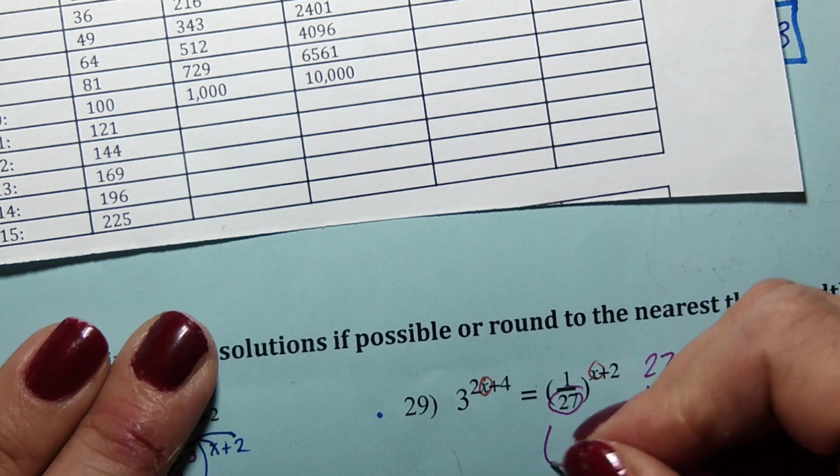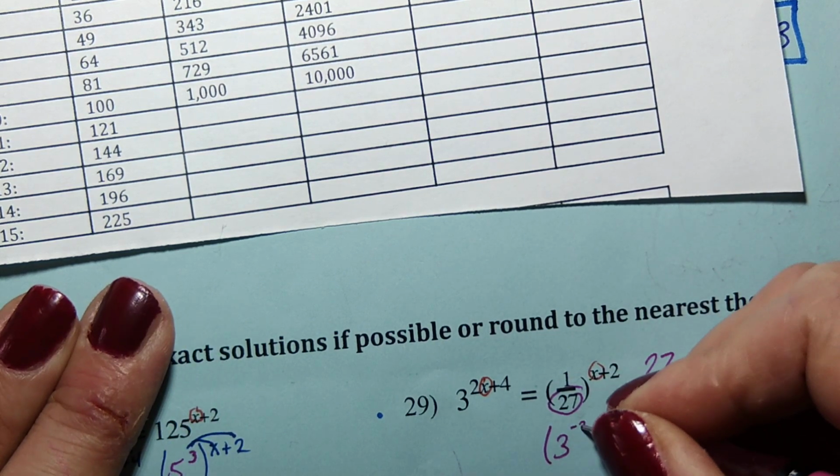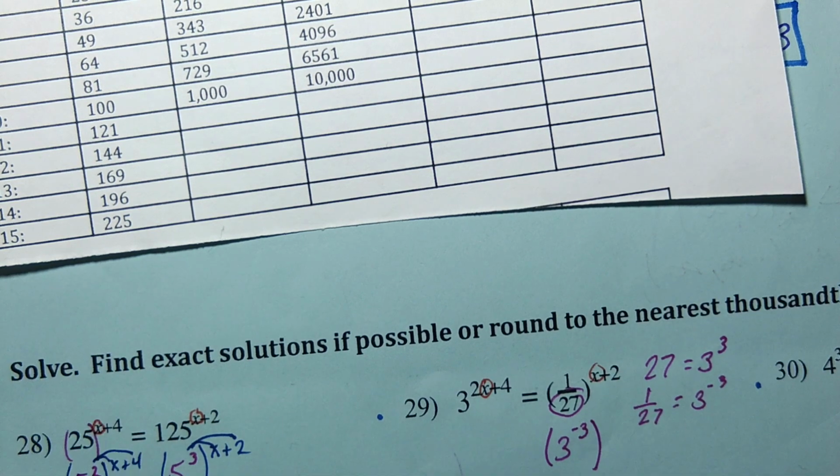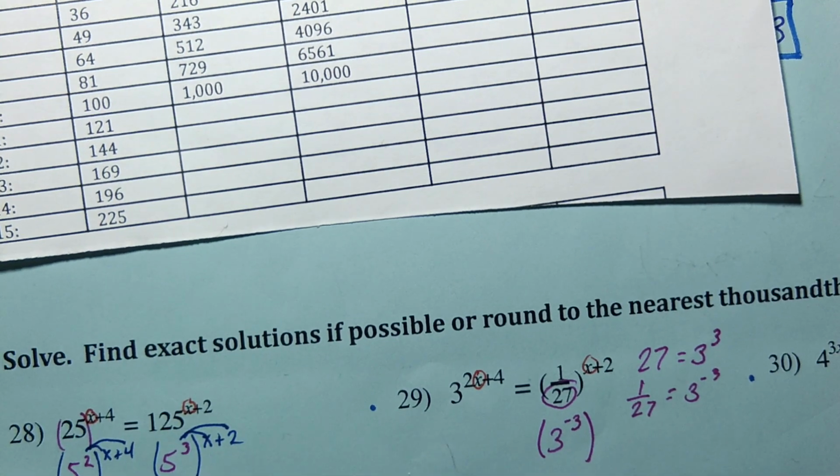So then I can replace that with 3 to the negative 3rd. We're not going to complete that problem. I just wanted to go over how you handle those fractions. Now we've got number 30.